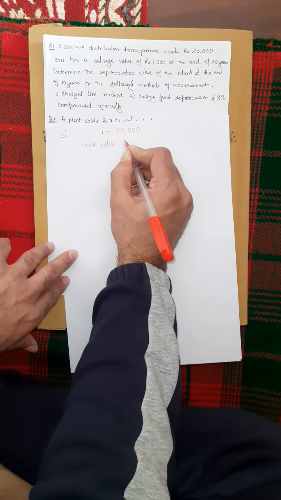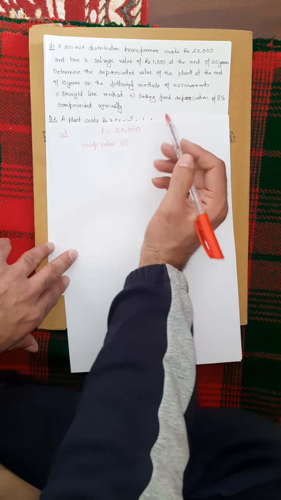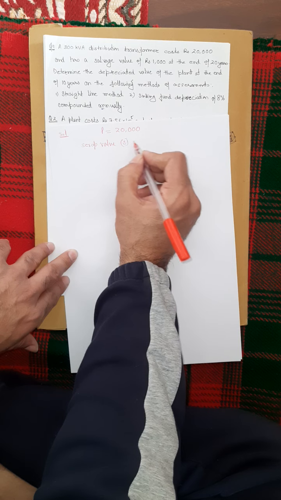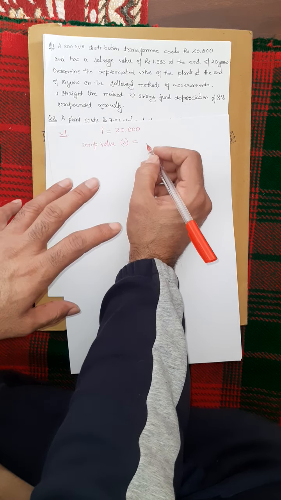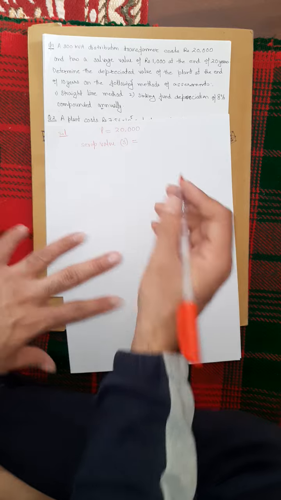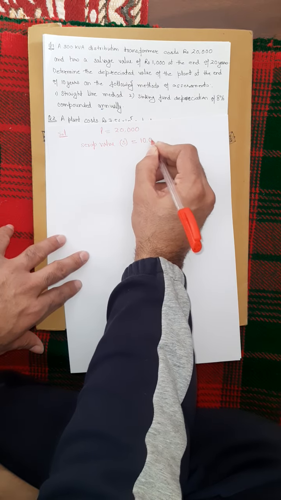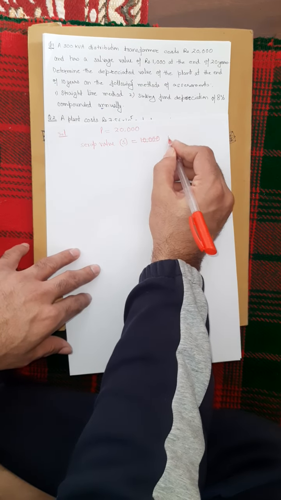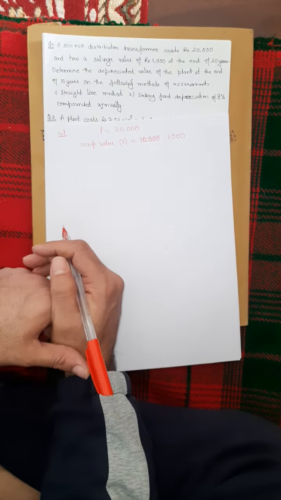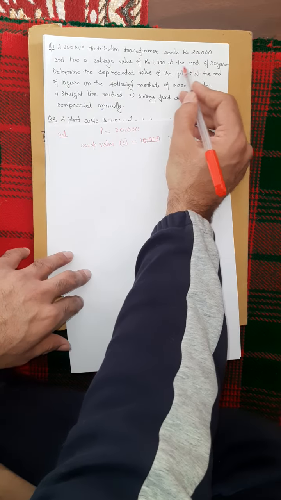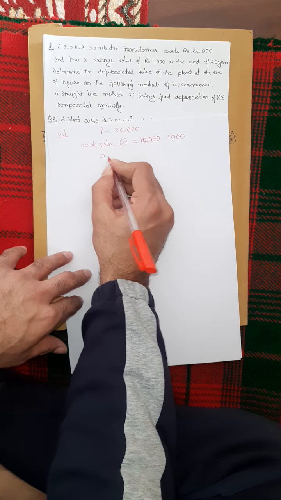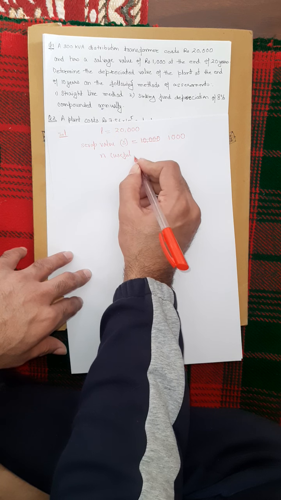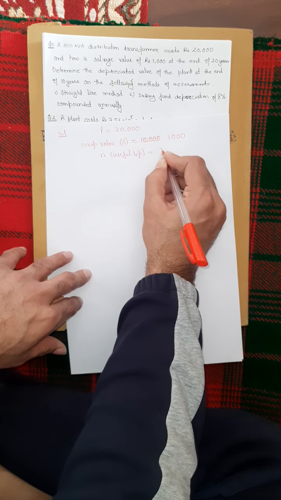Salvage means scrap value. Though in the straight line method I denoted it by x and y, in the later methods I have denoted it by P and S. So the scrap value S is the value of the transformer after its useful life, which is 10,000. Is it 10,000 or 1,000? 1,000, sorry. At the end of 20 years, what is the useful life? N is the useful life, which is 20 years.